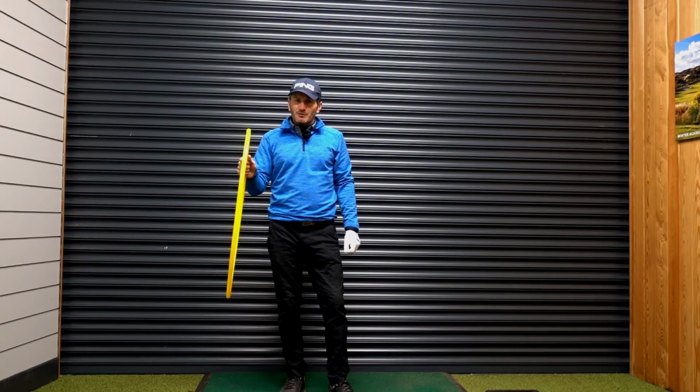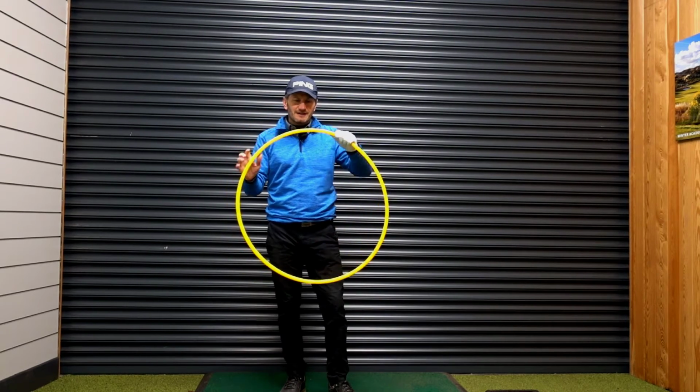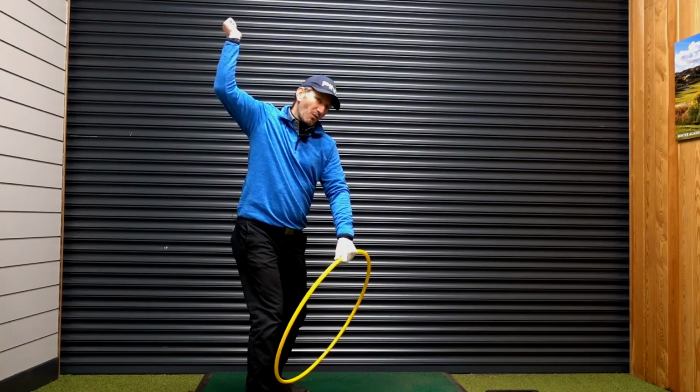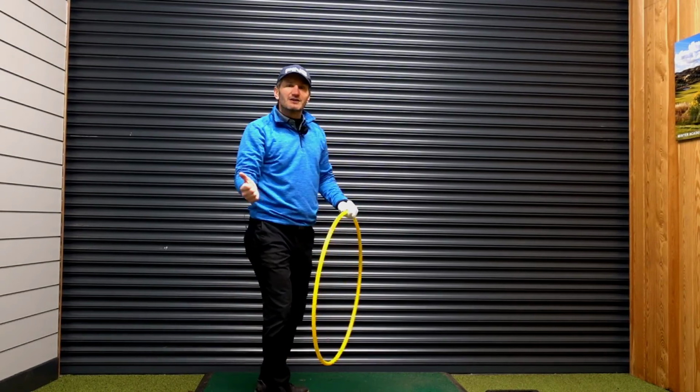So next time you're playing or when you're practicing, just consider that yellow circle, and can you get your hands moving around that wide and consistent circular arc.